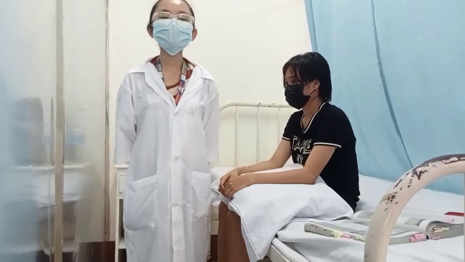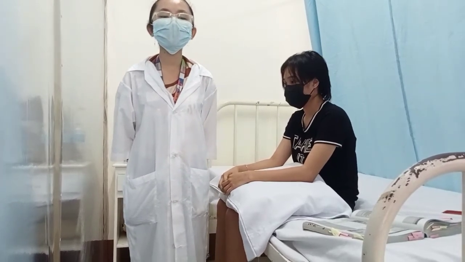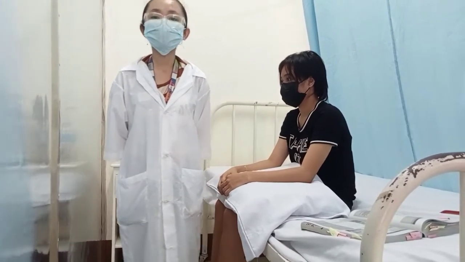So the normal findings is the flexion and supination of the forearm. The abnormal findings is there is no response or exaggerated movement.